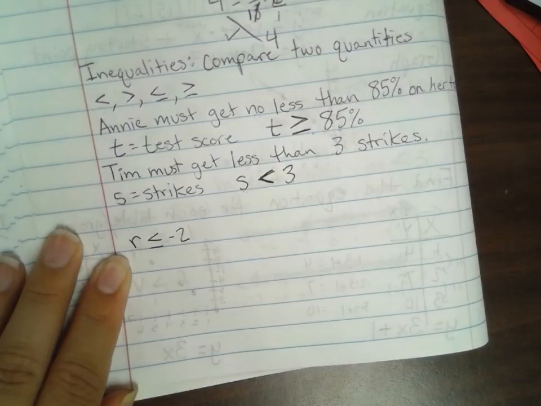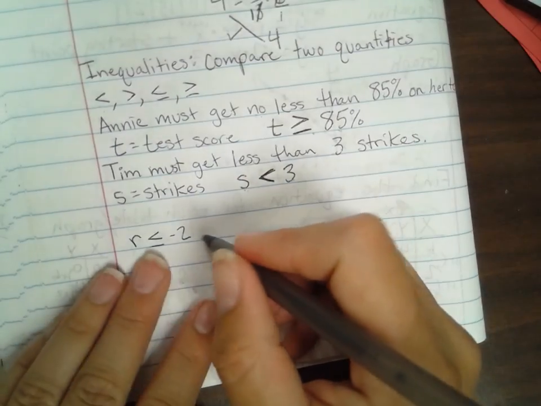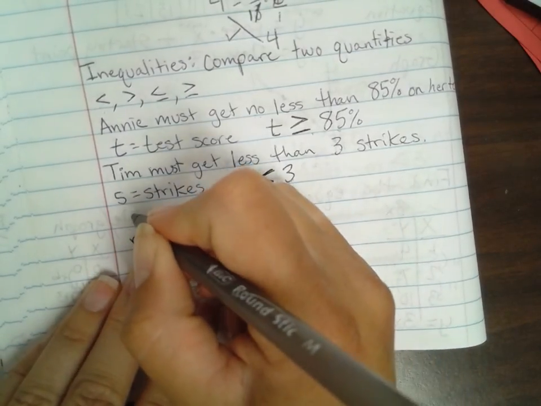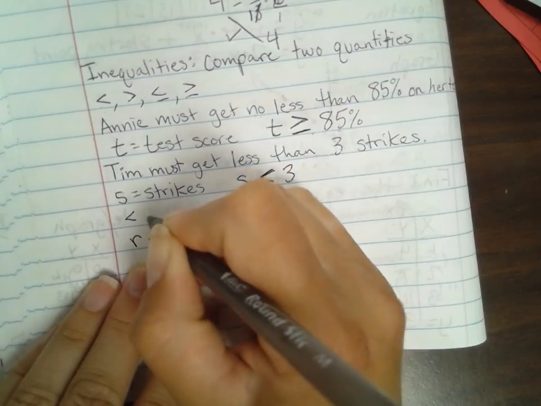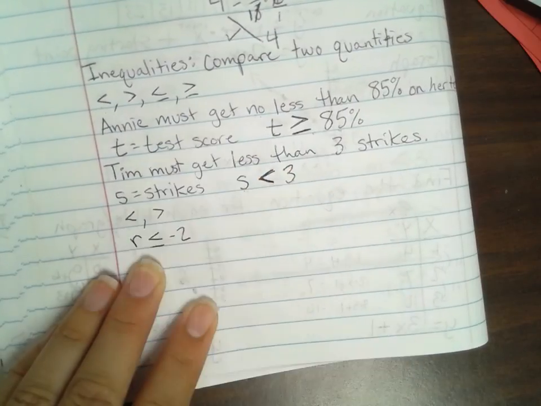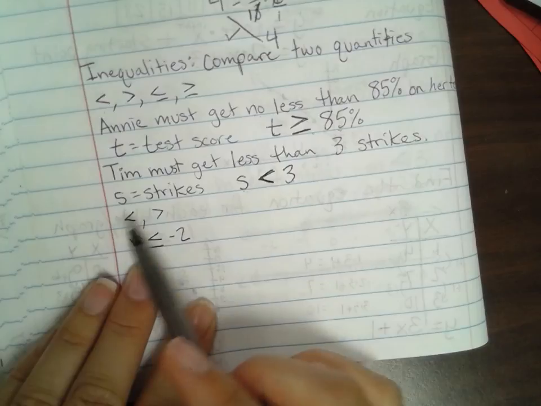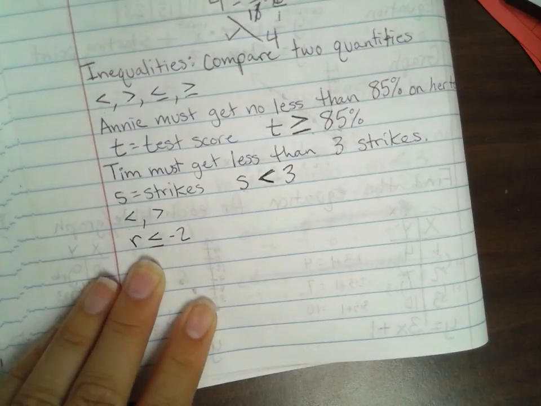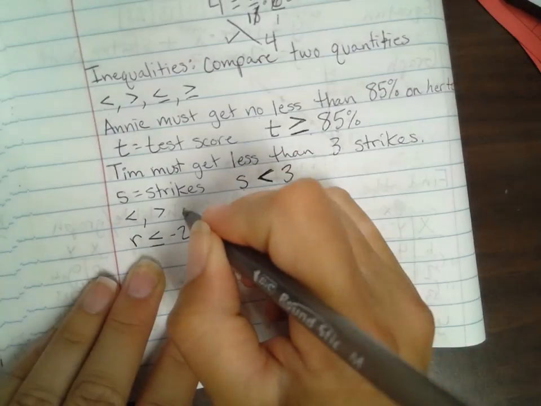Now there are 2 kinds of dots we use when we are graphing inequalities. If you are doing either of these signs, greater than or less than, we don't include the number that we put the dot on. So these are going to have an open dot.